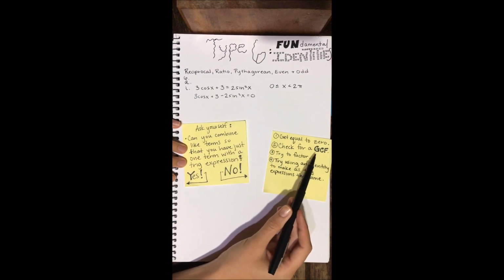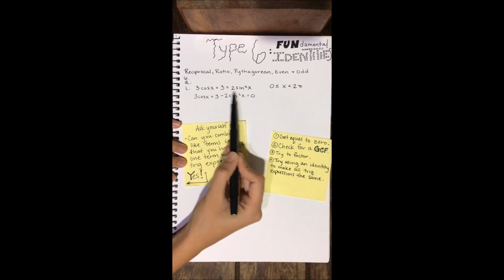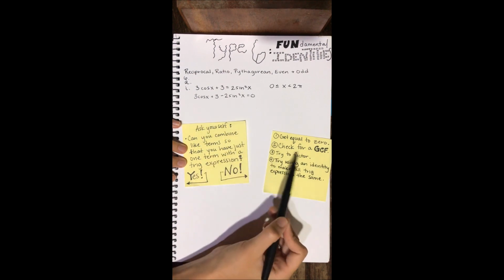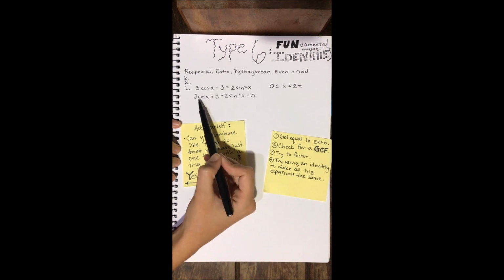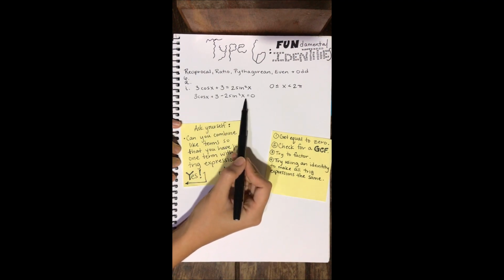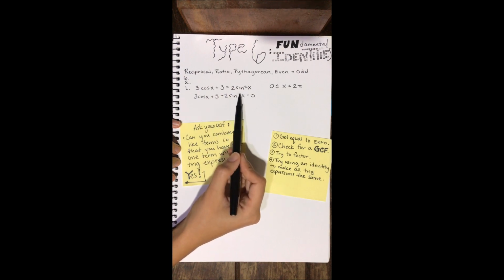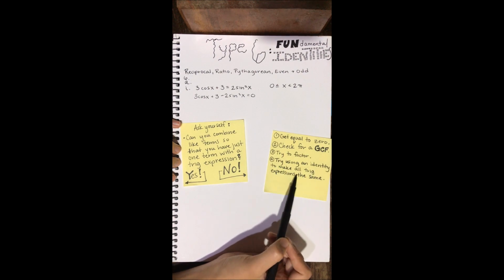Now I'm going to check for GCF. They don't have anything in common. Well, I've got a 3 here and a 3 here, but this doesn't divide by 3. No trig expression in common, there's no GCF. Try to factor. We could only do that if we had the same trig expression, just raised to a different power. If this was cosine and this was cosine squared, then we could try to factor. So instead we're going to try using an identity.